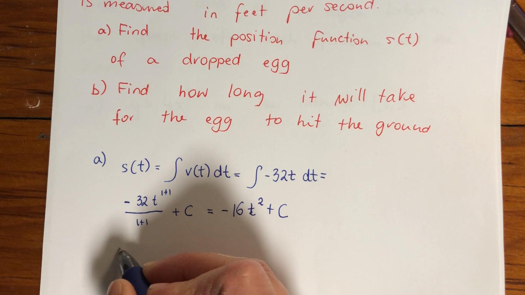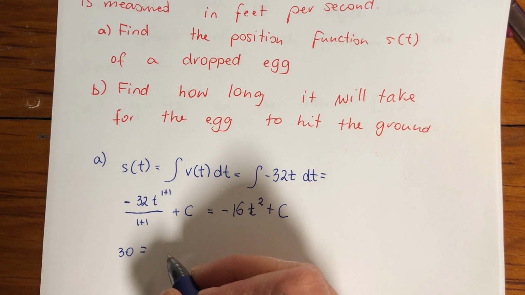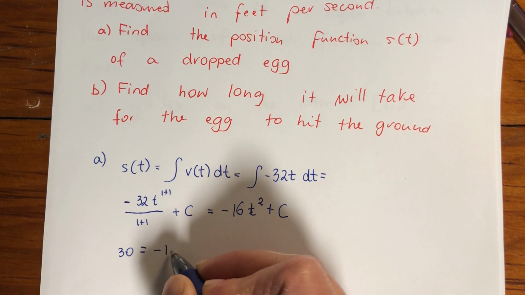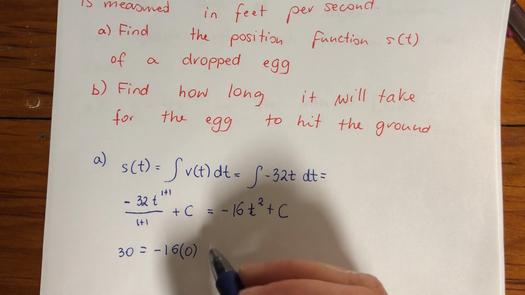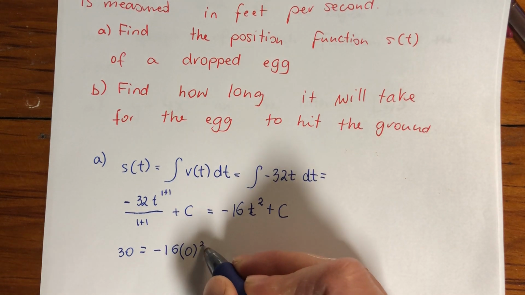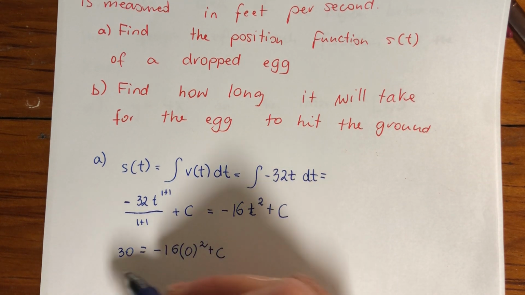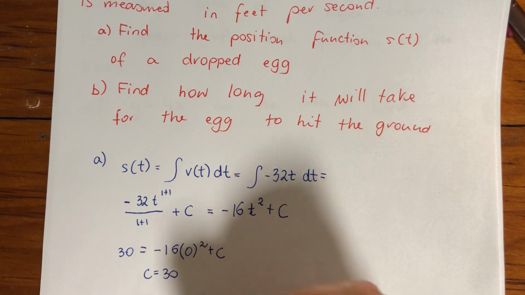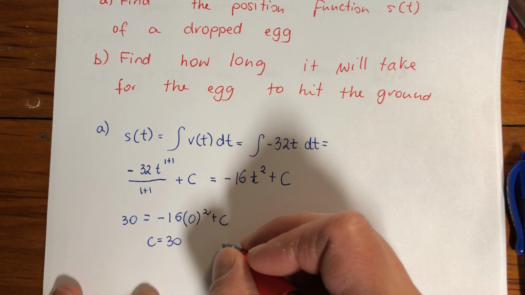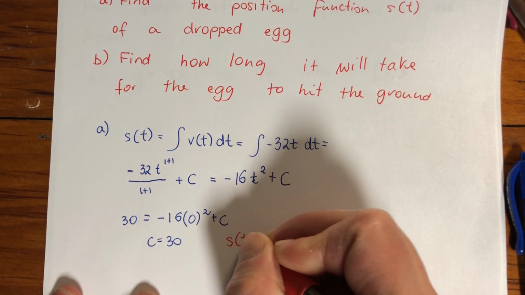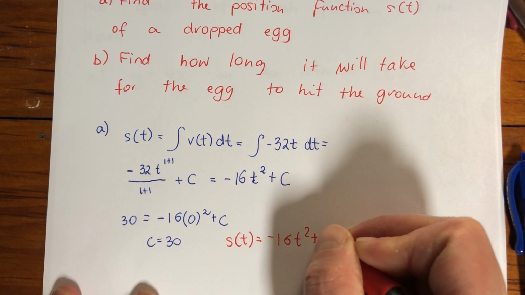So if I say that 30 is equivalent to negative 16, and again, because I want the initial height, I will put t as 0, and then I will square that, and I will add my c. This is giving me 0, so c is equivalent to 30. And notice what that helped me do is find the formula, and the formula is going to be s of t is equivalent to negative 16t squared plus 30.